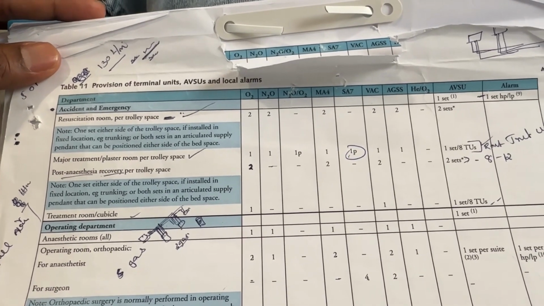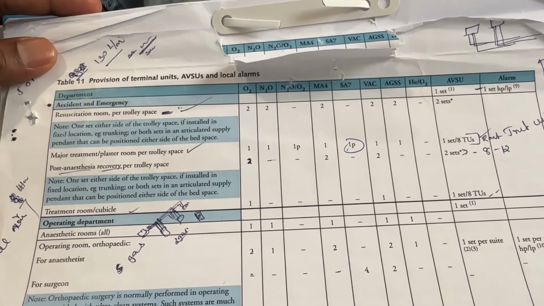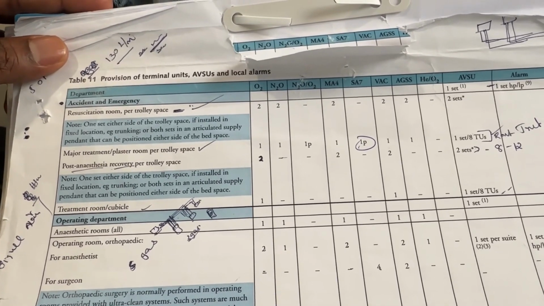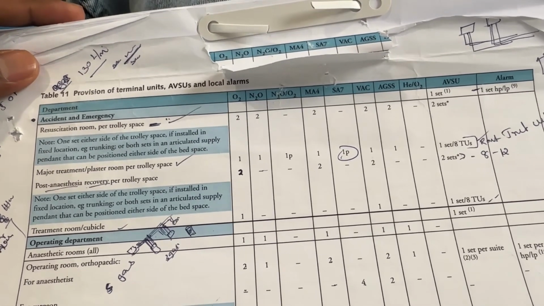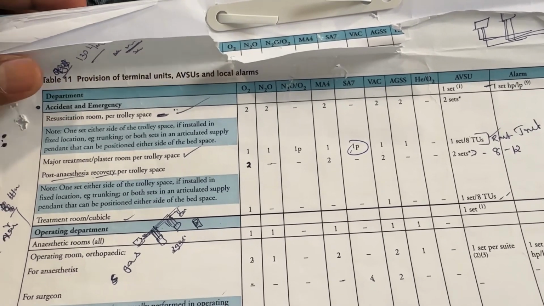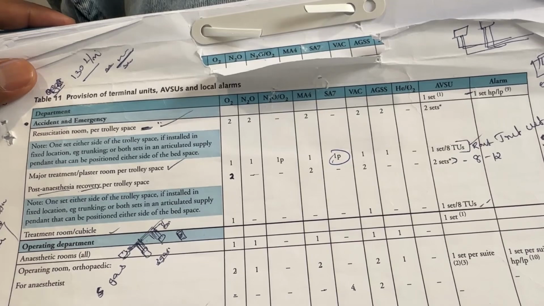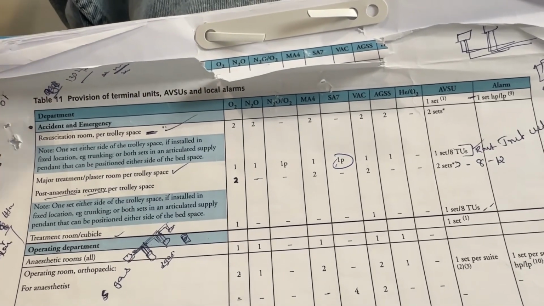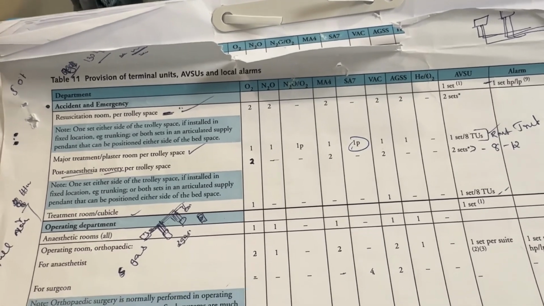Today we are talking about the medical gas terminal unit as per HTM, table 11, page number 15. The first department as per HTM is accident and emergency. We can see how many outlets we can provide for each room.